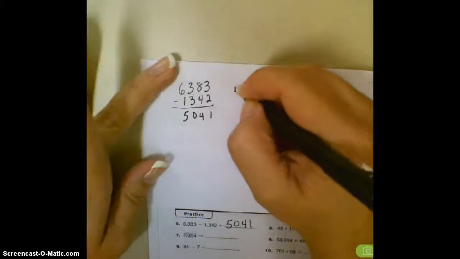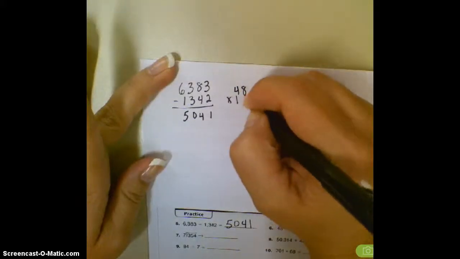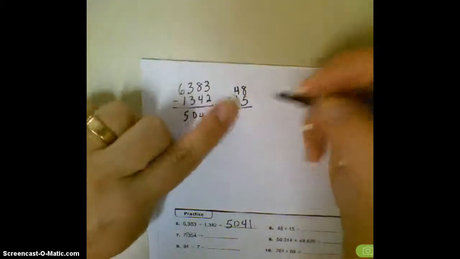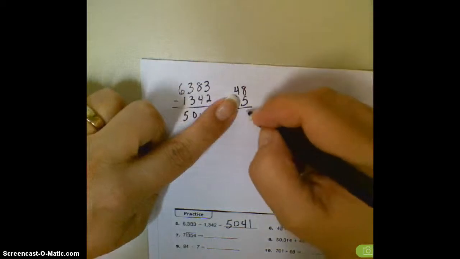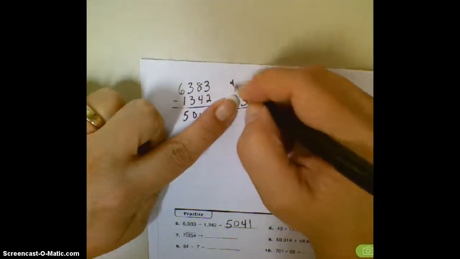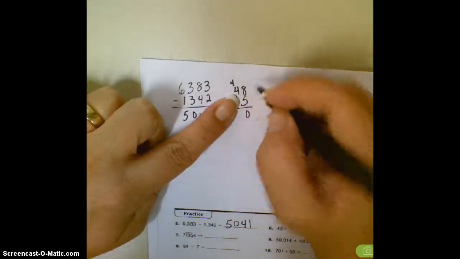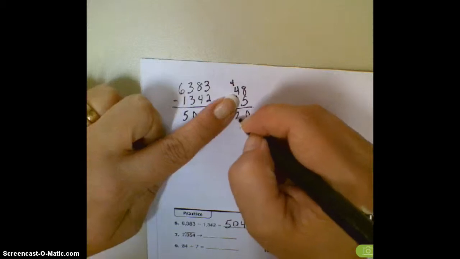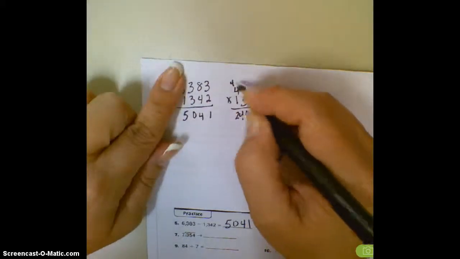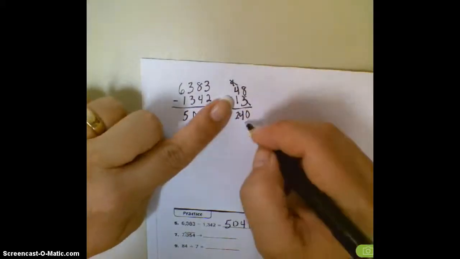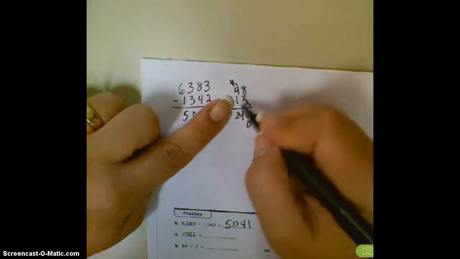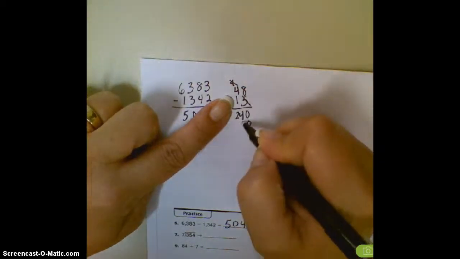My next one is 48 times 15. I'm going to ignore the 1 for the moment. 8 times 5 is 40. Carry the 4. 5 times 4 is 20 plus 4 more is 24. I'm done with this. My 1 is in the tens place, so I need to put a 0 there to show it's in the tens place. 1 times 8 is 8.